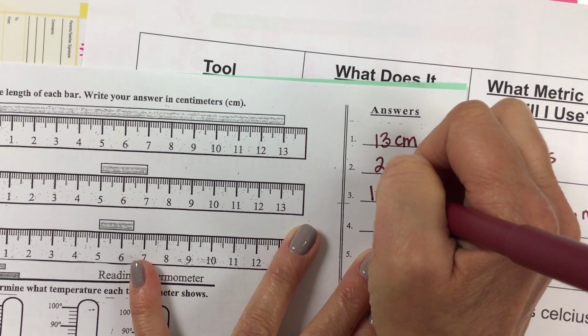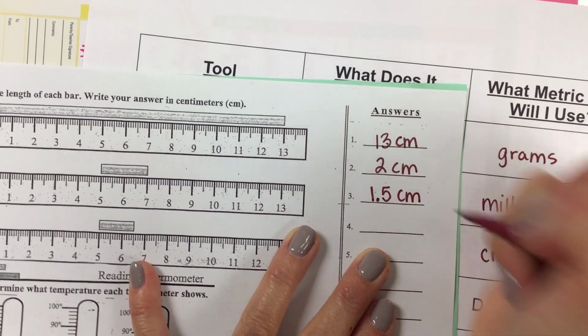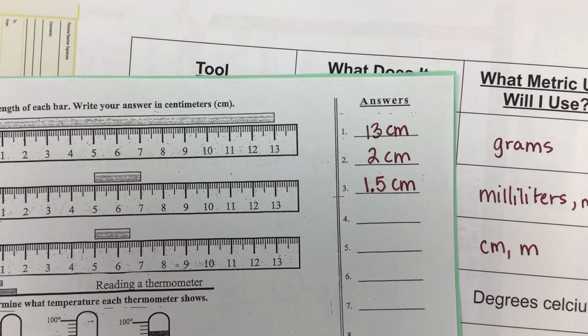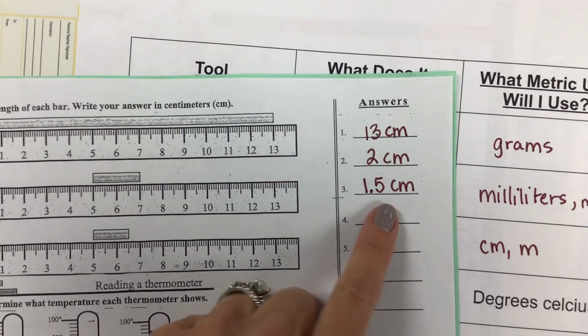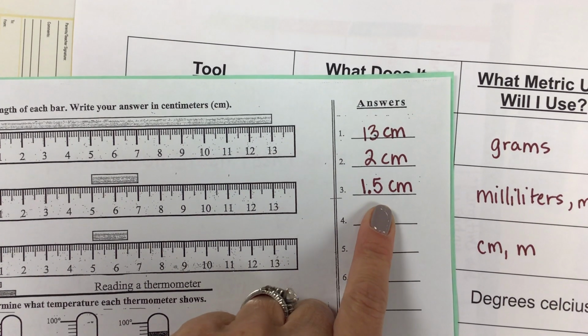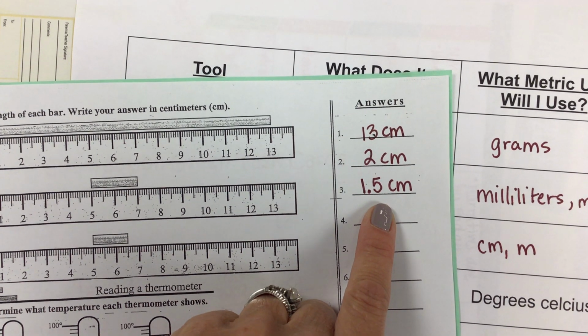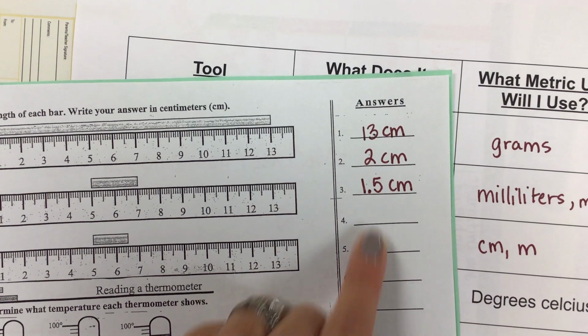1 5/10 centimeters. Remember that you have to use a decimal here. You have to use a decimal. We are not using a fraction. Decimals make it easy to convert between units.